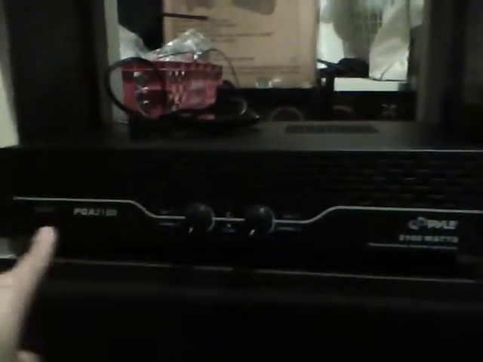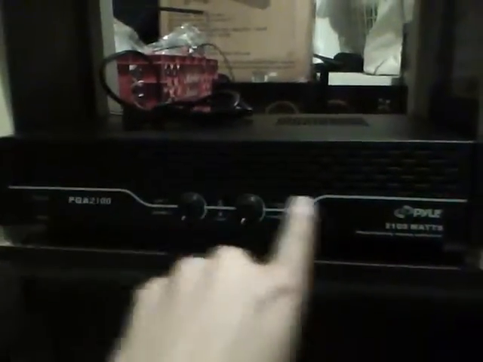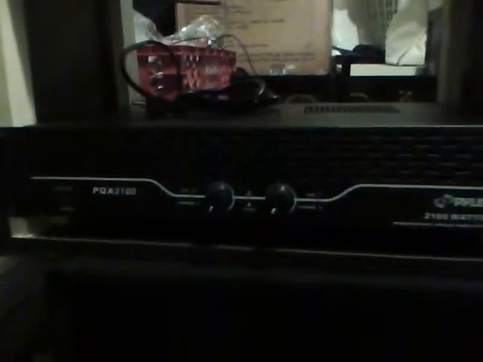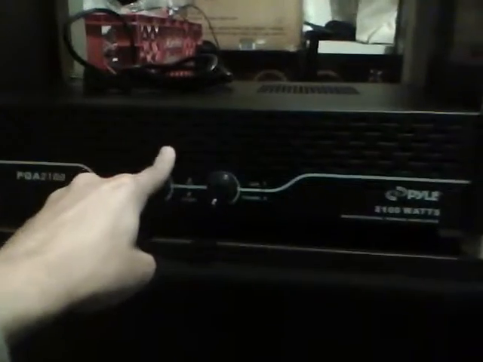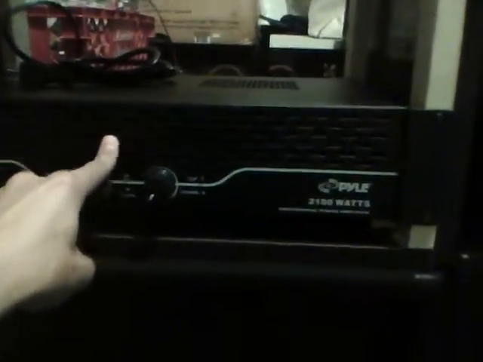Or, if you guys go into home audio use, a receiver would be a good idea. But never, 100% never, in home use, ever plug a pro amplifier into your hi-fi speakers. It will blow it out. This is 2100 watts worth of power right here. So this will kick your hi-fi system's ass.